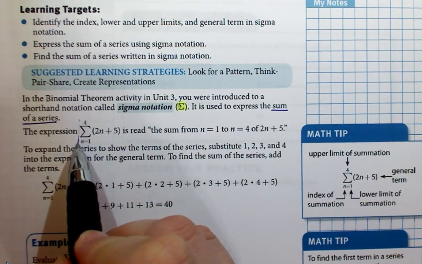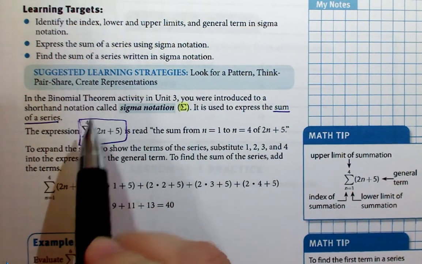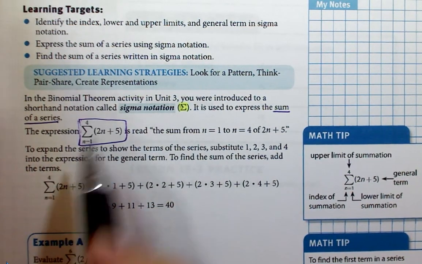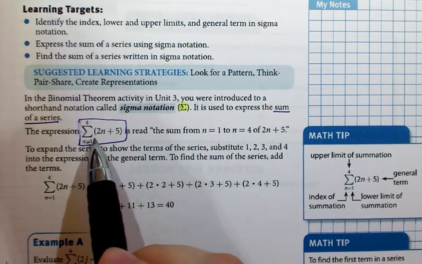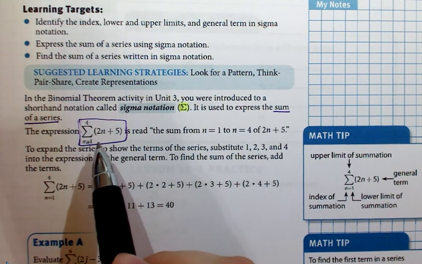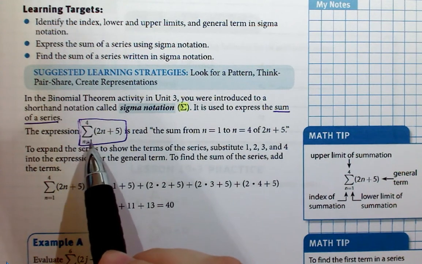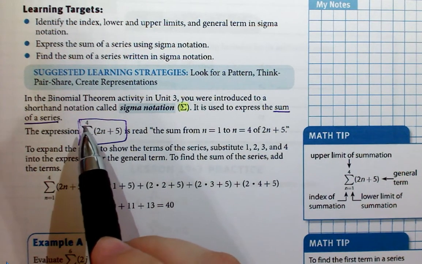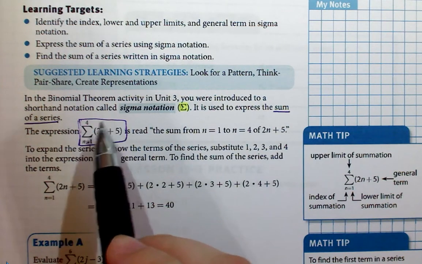This guy right here. Okay, so notice it's got that Greek symbol, and then it has n equals 1 on the bottom, a 4 on top, and then 2n plus 5 in parentheses next to it. So the way this is read is the sum, so the summation is the sum from n equals 1 to n equals 4 of 2n plus 5. Okay, and that is just the general expression.